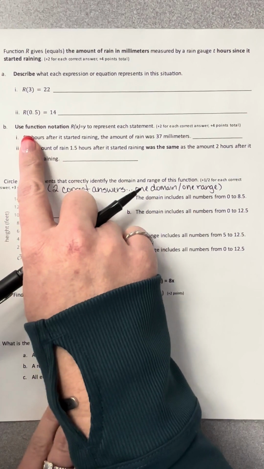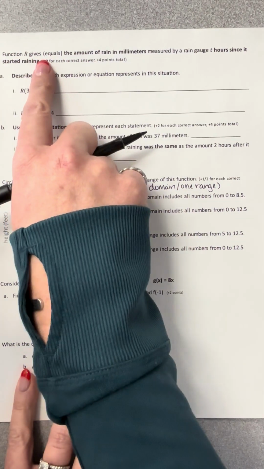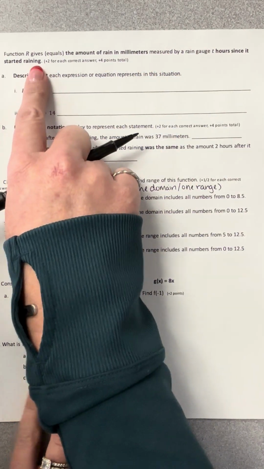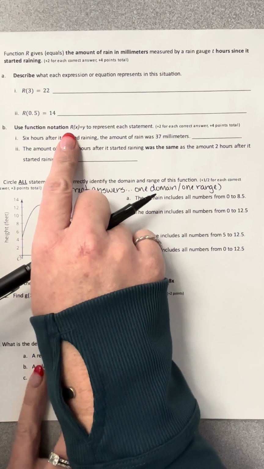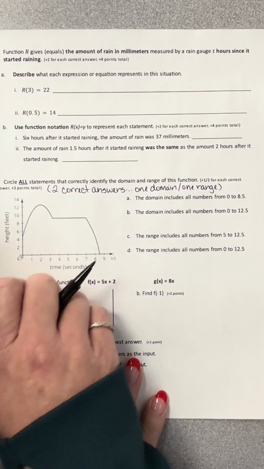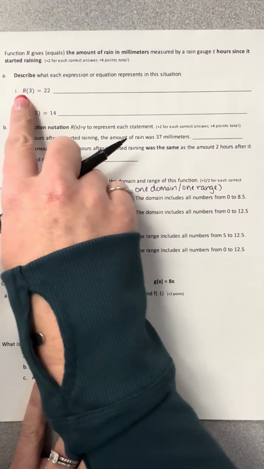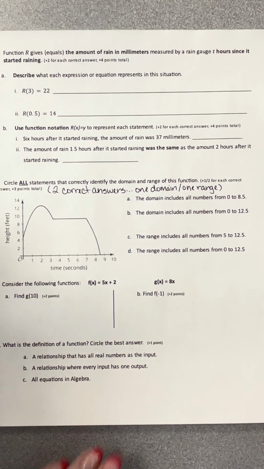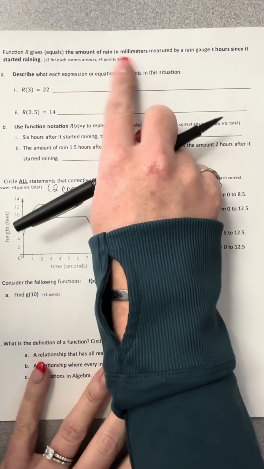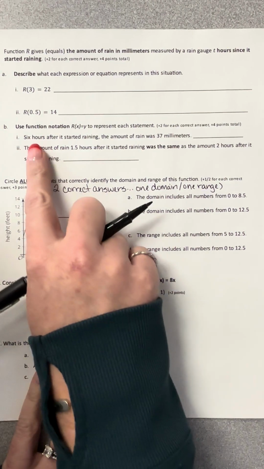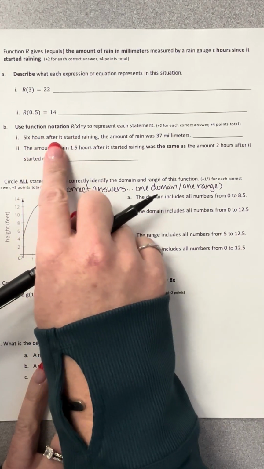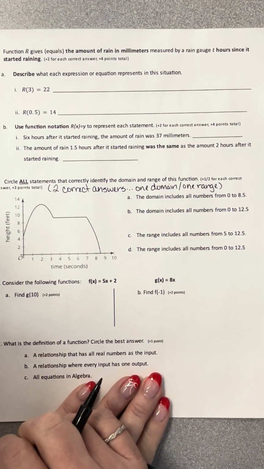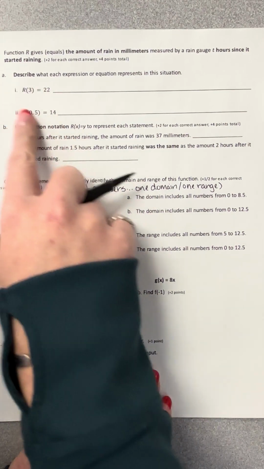Part B, it's for the same amount of rain. Function R gives, or equals, the amount of rain in millimeters measured by a rain gauge t hours since it started raining, but now we're going to put this in function notation. These are written in function notation. So it's when we have the name of our function, which is R, and then we're talking about either the amount of rain or the hours. So 6 hours after it started raining, the amount of rain was 37 millimeters. So how would you write that in function notation? Kind of make it look like this.